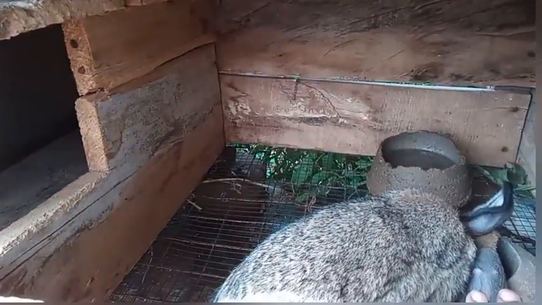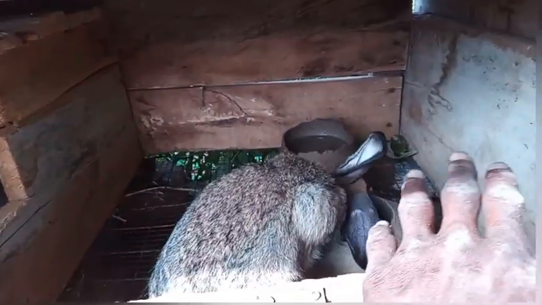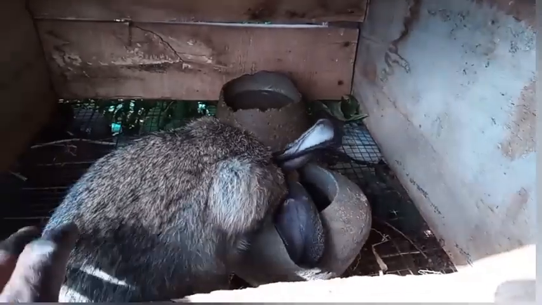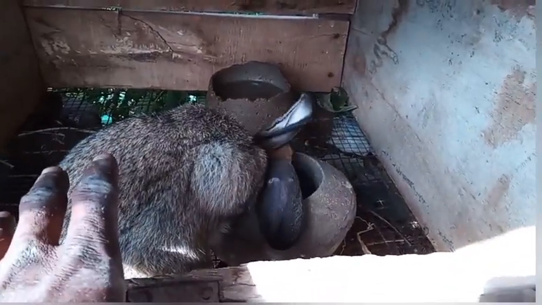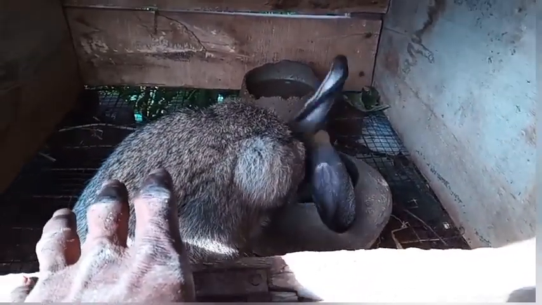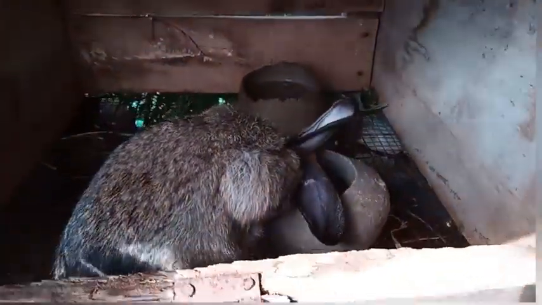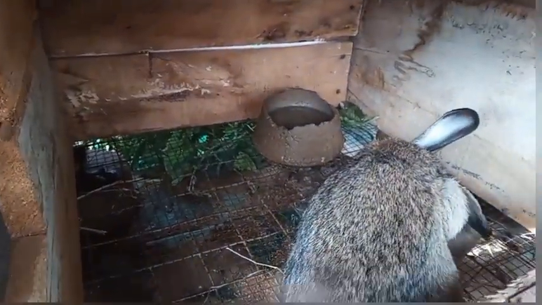So in one cage, the rabbit is having about 3 rooms. Now it can enter here when it wants to eat or drink water, as it is doing. Then it comes here. This is where it can come to eat, drink water, and anything.